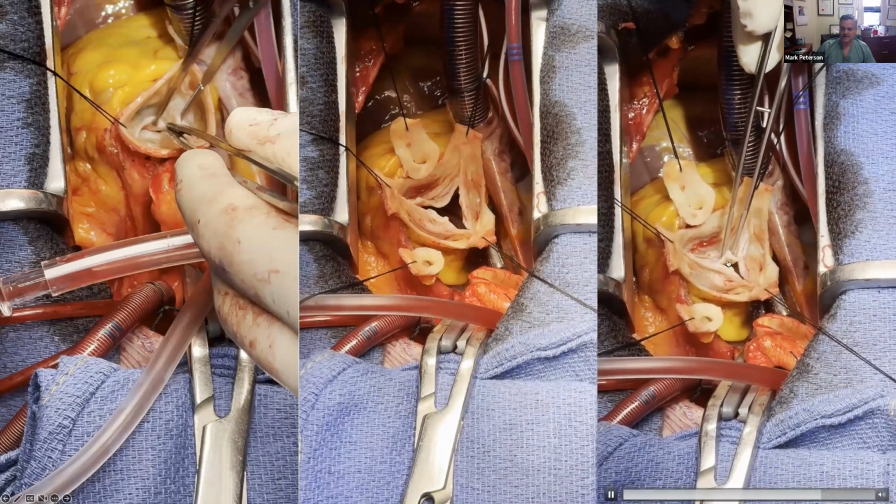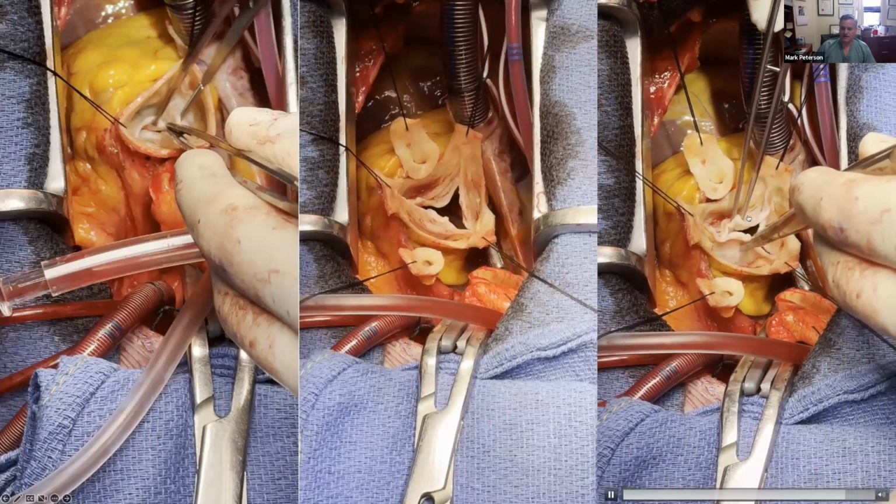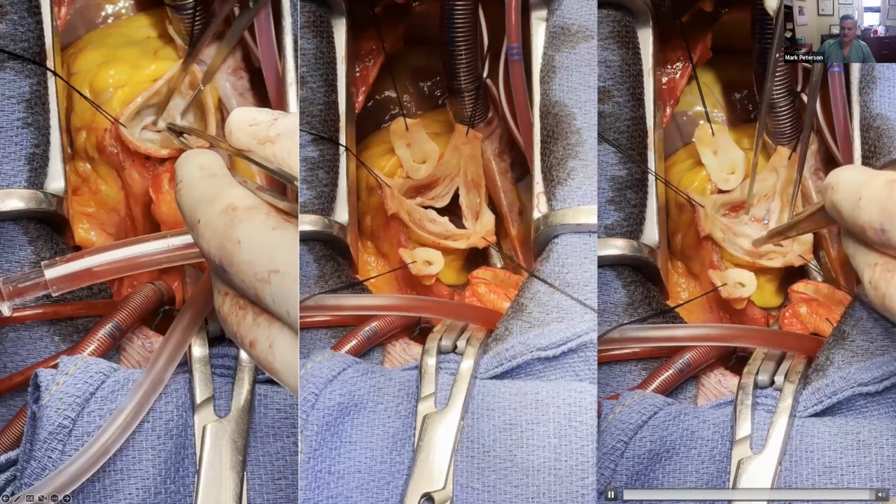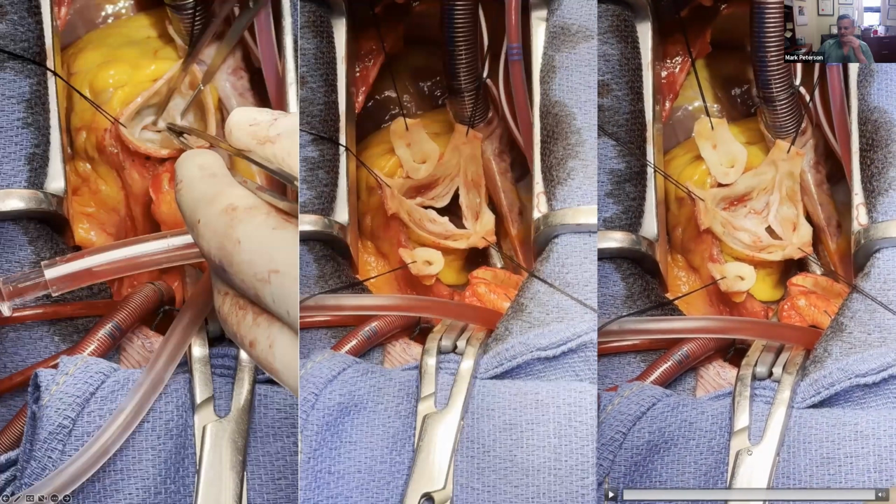So by plicating the margin of the right coronary cusp, which I'm doing here with the forceps, we can see that this valve will become competent. You can actually see that the right cusp is prolapsing.